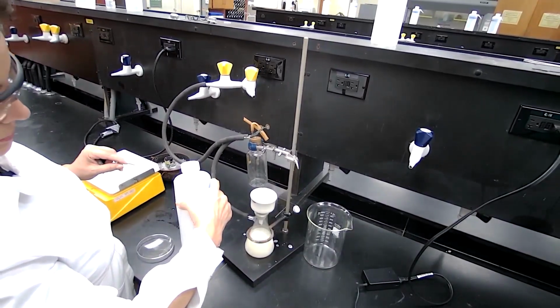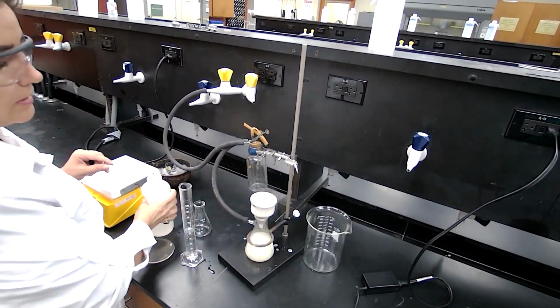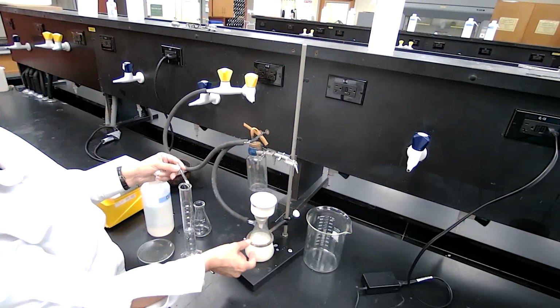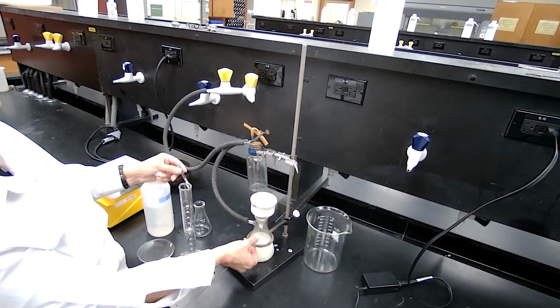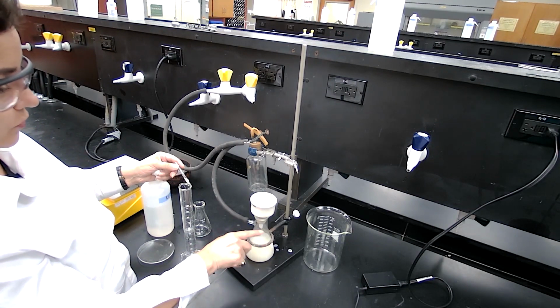Now, this is our 3rd time washing with an additional 50 milliliters. If I place 50 milliliters more, I don't want the flask to be filled up for more than 2/3.